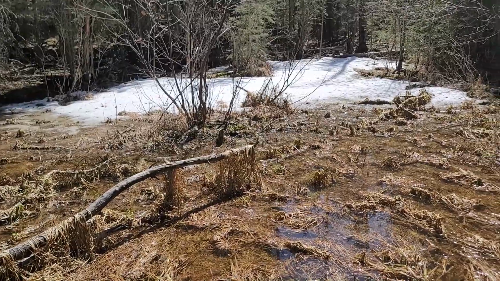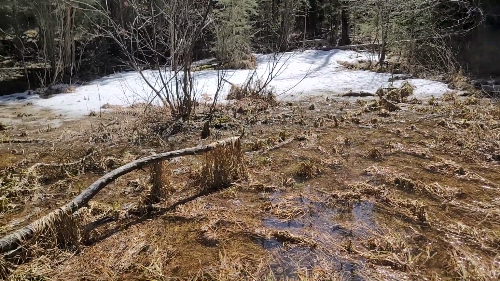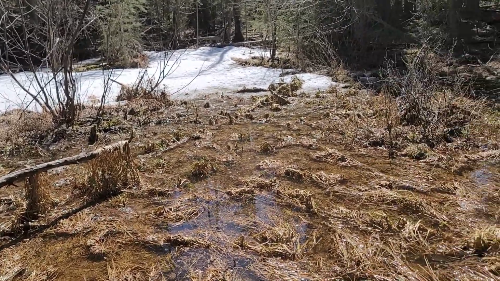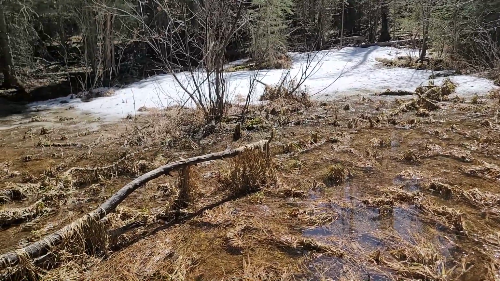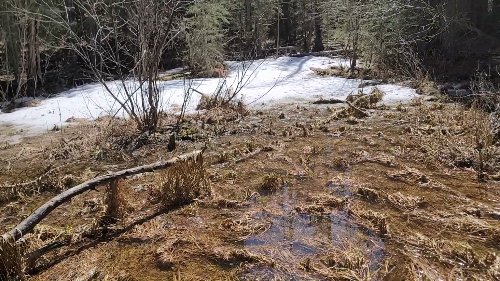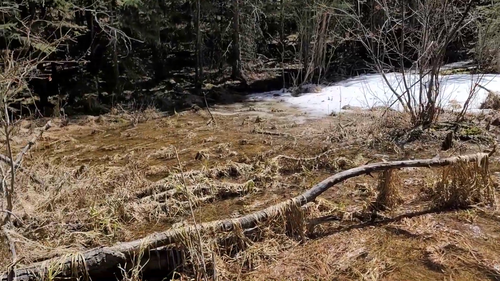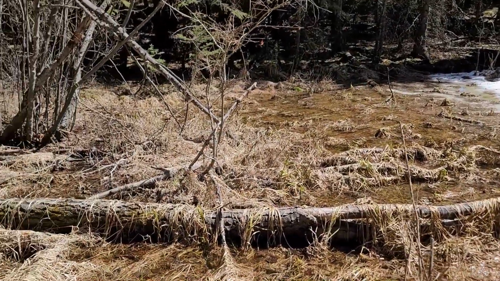So a feature like this is directing water right into the ground, and these are the types of things we want to keep. A lot of property owners might want to fill in areas like this, but there are some benefits, as we can see.